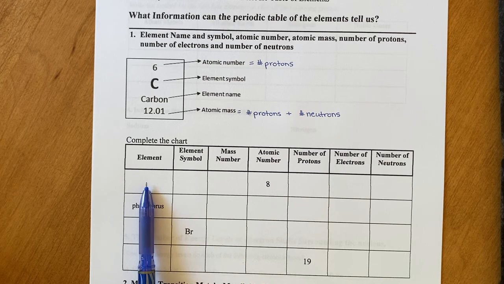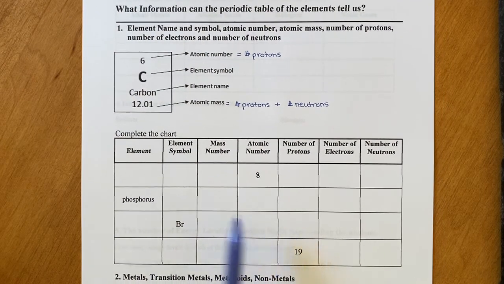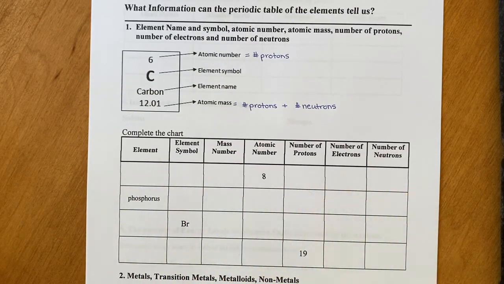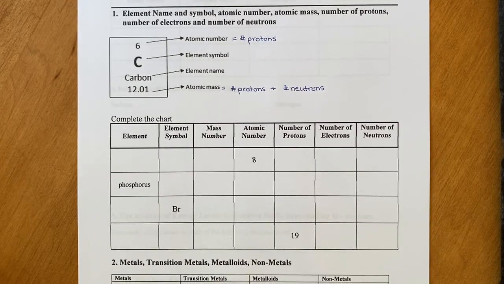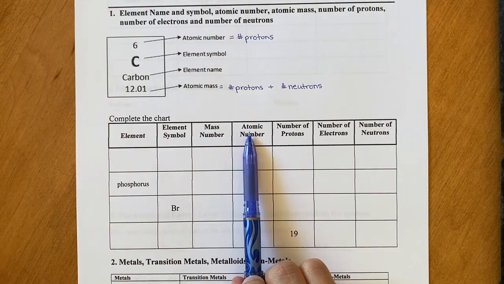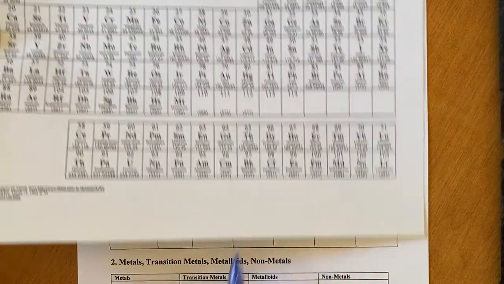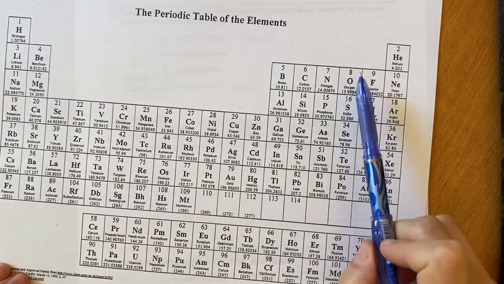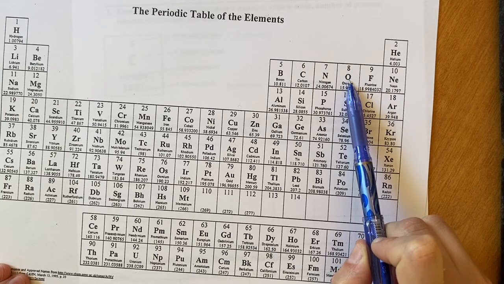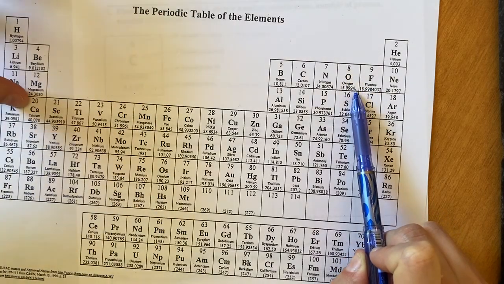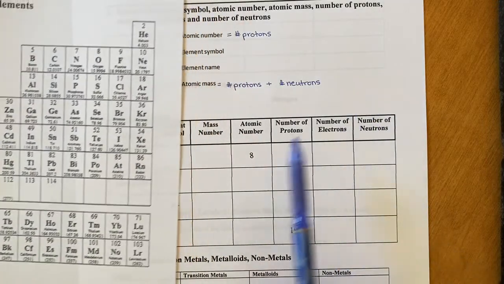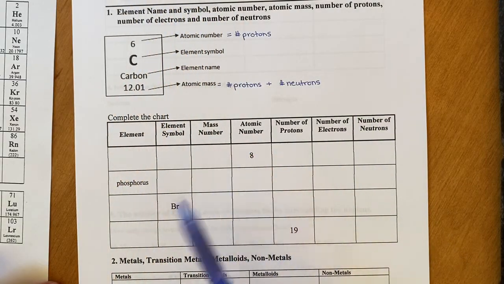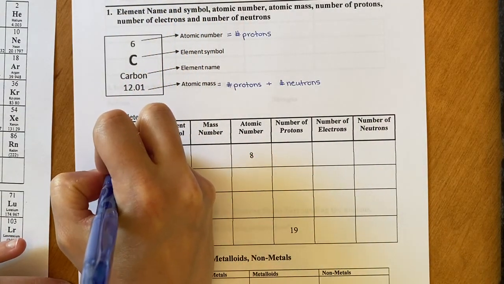So in the chart below, you'll be completing all the empty boxes based on the clue that you've been given for each one. I'm going to go through and do number 1 with you, and then you can have a chance to try the rest on your own. So atomic number 8, if I look at my periodic table here, atomic number 8 is right there. So it's oxygen. There's the atomic mass. So I'm going to use that information to fill this out. The element was oxygen.